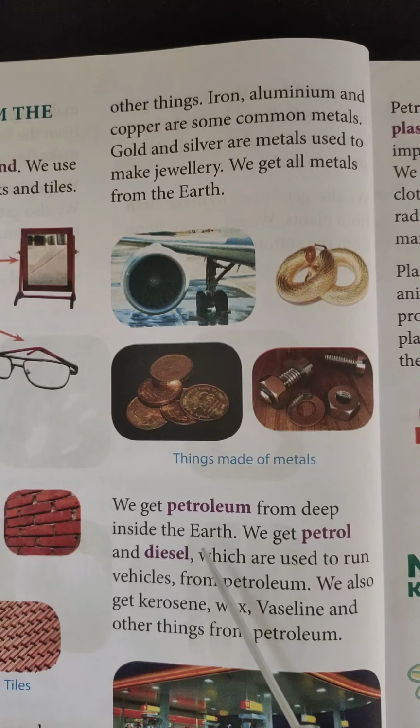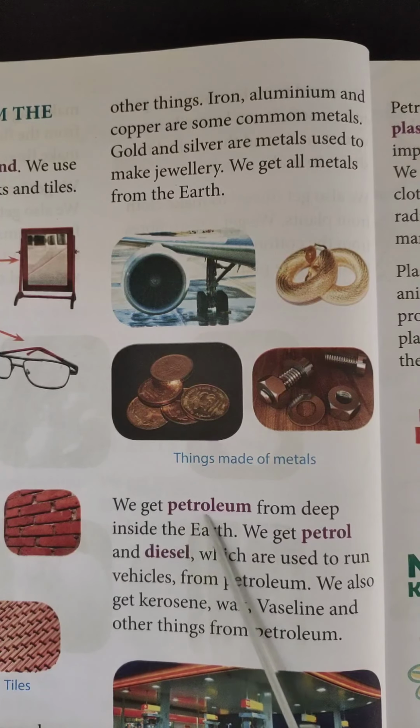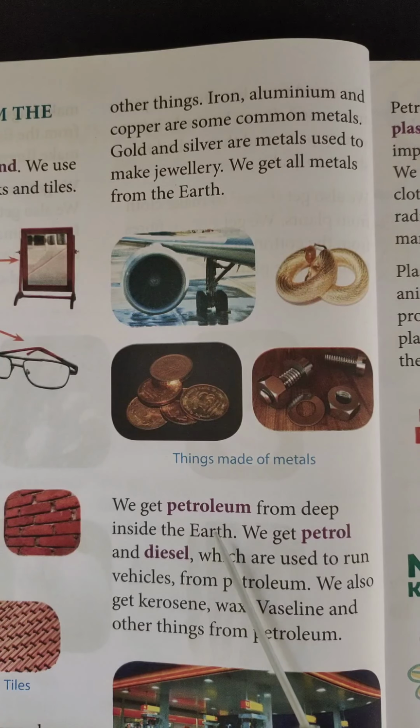In the same manner, they place pipes deep inside the earth, especially in certain parts of the ocean also. From that they get a liquid called petroleum. Petroleum is, don't think it contains only petrol. No. Petroleum is a liquid which contains petrol, diesel, kerosene, wax, Vaseline, so many things. All are combined in petroleum. Later, from petroleum they separate petrol, diesel, kerosene, wax, Vaseline, etc.